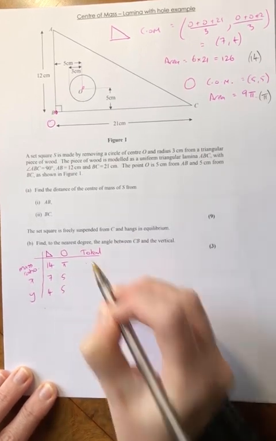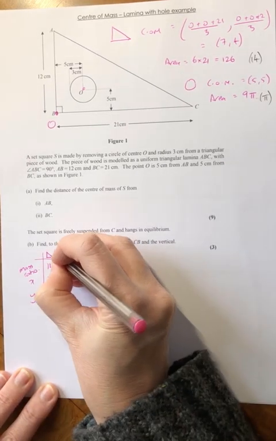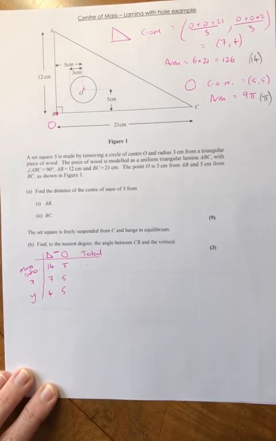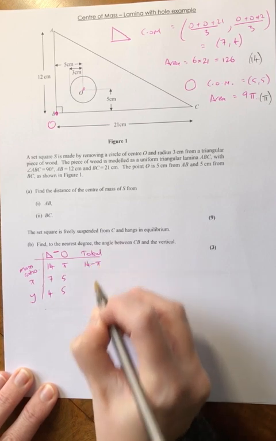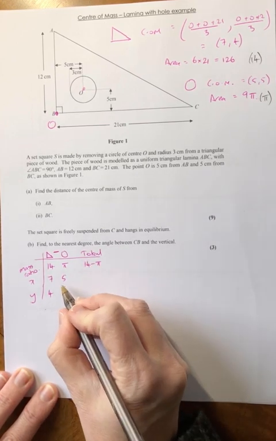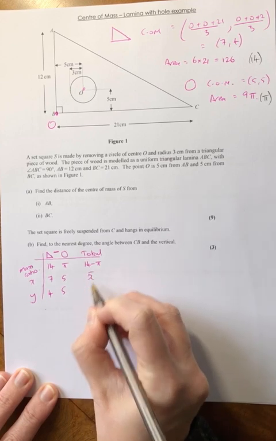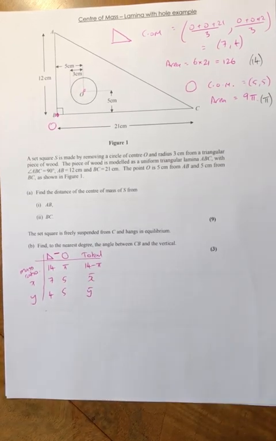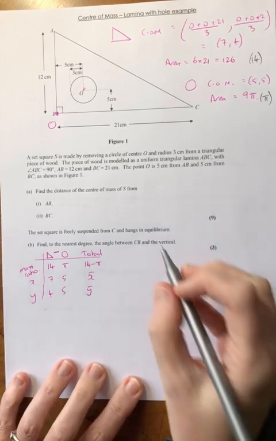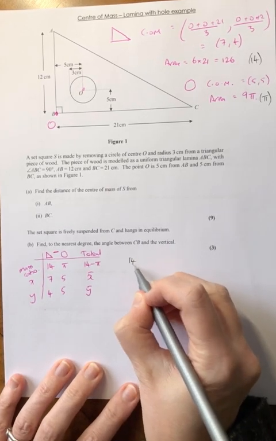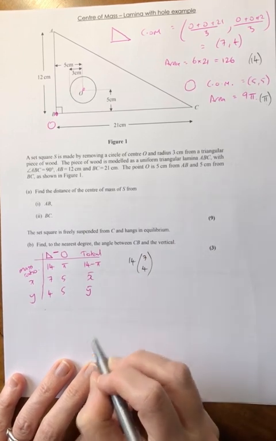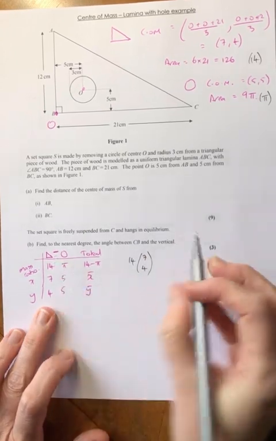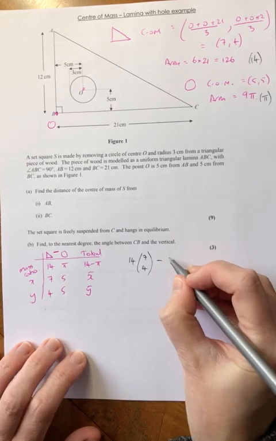The total, so here, because it's a subtraction, isn't it? We've got a shape with a hole, so the total mass of my lamina with the hole in will be 14 minus pi. Centre of mass, we're going to say, is x bar, y bar. So this time, when I work out my masses times by my centre, so that's my triangle, I've now got to subtract because I've got a hole.